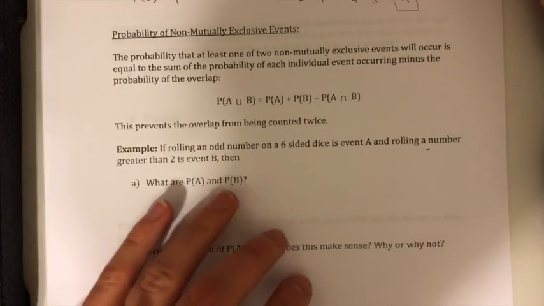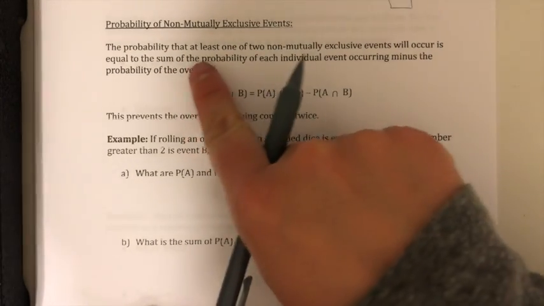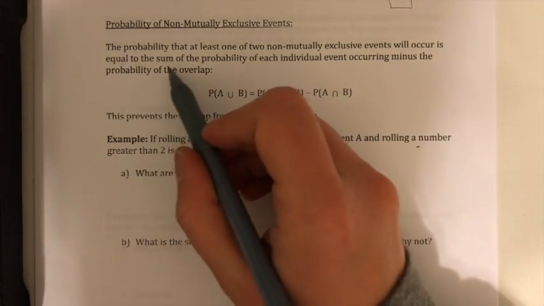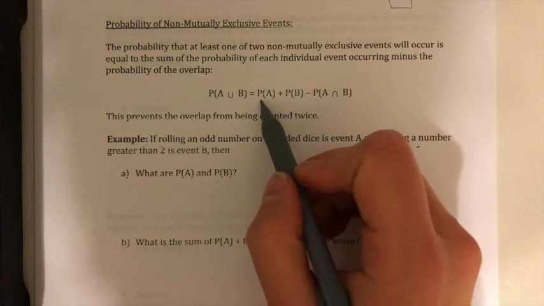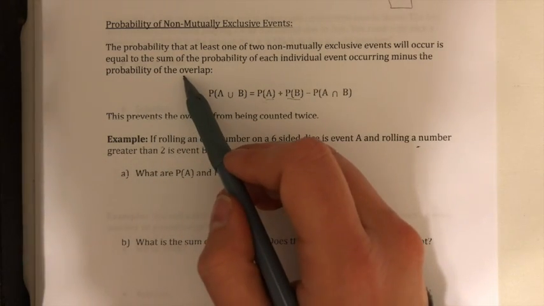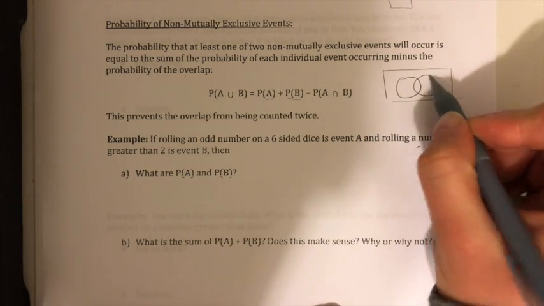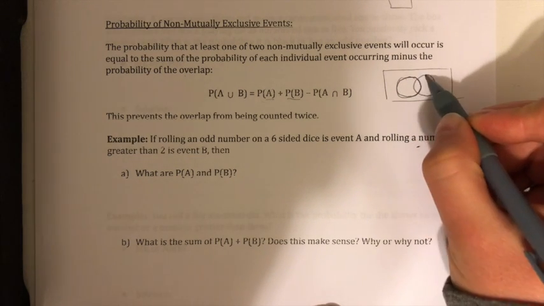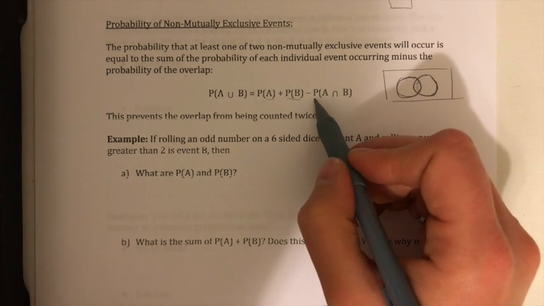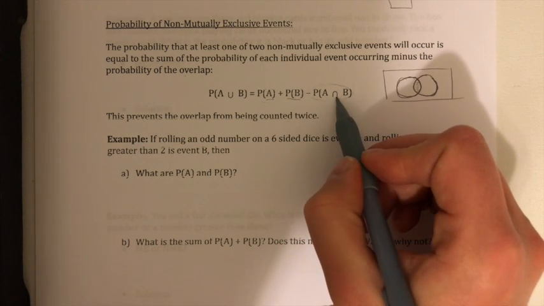The probability of non-mutually exclusive events gets a little bit more complicated. The probability of at least one of the two non-mutually exclusive events occurring is equal to the sum of the probability of each individual event, so P(A) plus P(B) again, minus the probability of the overlap. If we think about the Venn diagram, we have this overlap. If we take P(A) and P(B), essentially we're double counting this overlap.